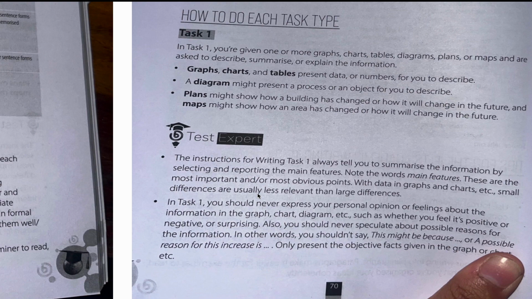They just want to look at how you are going to describe it. A diagram might present a process or an object for you to describe. So everything would be given as it is in the diagram. What you have to do is take it and write it down. Plans might show how a building has changed or how it will change in the future, and maps might show how an area has changed or how it will be changing in the future.